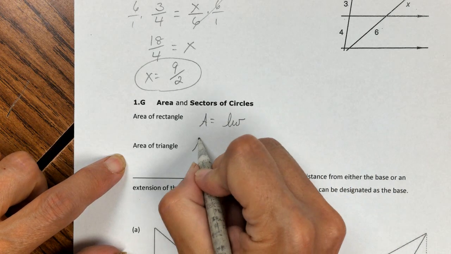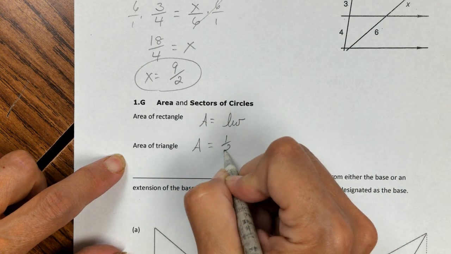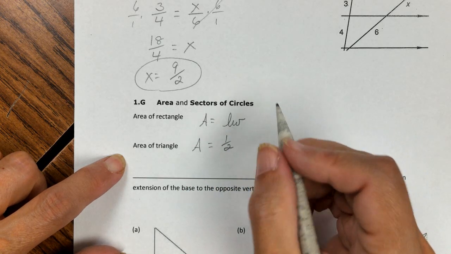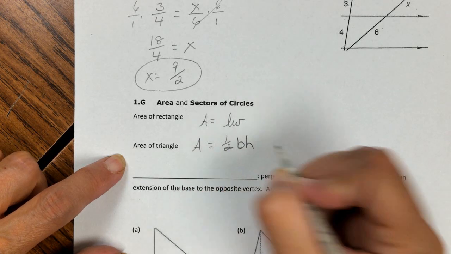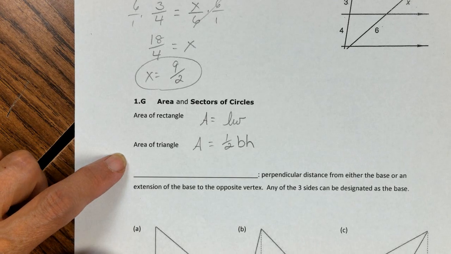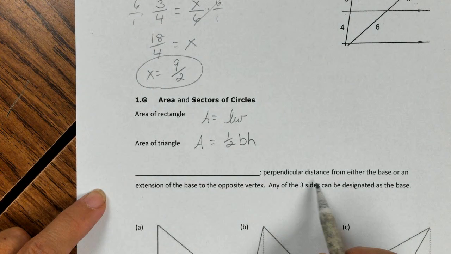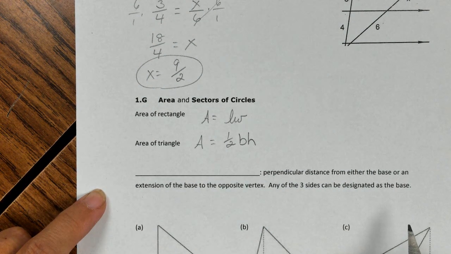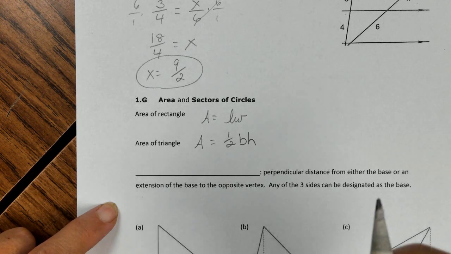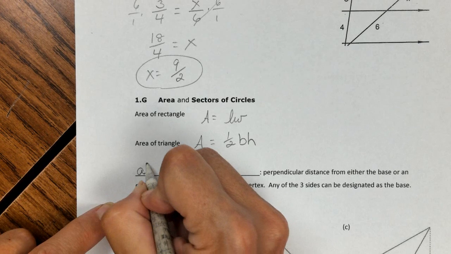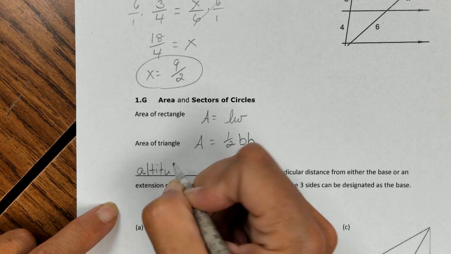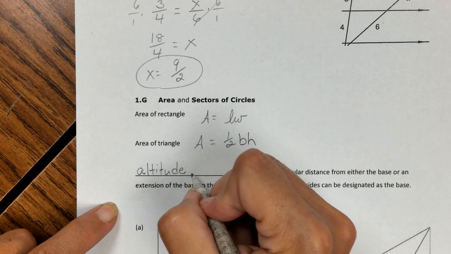Area of a triangle, again, is on your formula paper, but here it is just for your convenience. 1/2 times the base times the height. Now the perpendicular distance from either the base or an extension of the base to the opposite vertex will be the height or the altitude. We're going to put both of them here. Altitude or height.